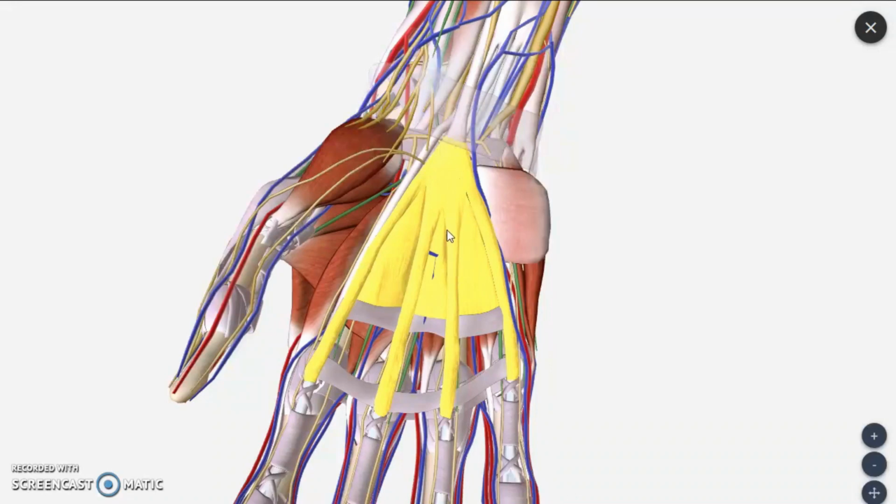And this palmar aponeurosis we have dealt with before, in the insertion of the palmaris longus muscle, which is a muscle of the anterior compartment of the forearm, and the palmaris longus gets inserted by merging with this palmar aponeurosis. Why this palmar aponeurosis is present in the hand is a question for you. This is the aponeurosis which is giving grip to our hand.